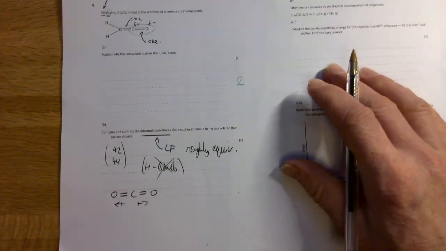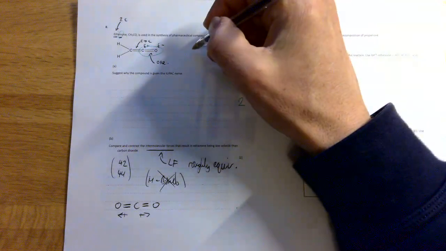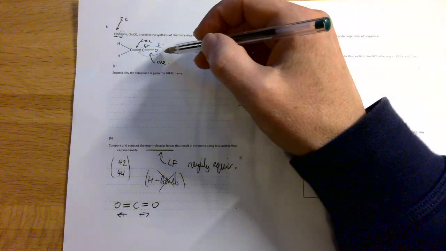Any 2 of those 3 points would have got you the 2 marks there. B was where we started to really struggle. Lots of us got this wrong or didn't get full marks. Both ethenone and carbon dioxide are simple covalent, both have intermolecular forces. Many of you seem to think that ethenone is a much bigger molecule.